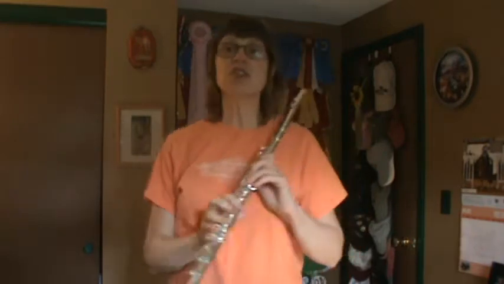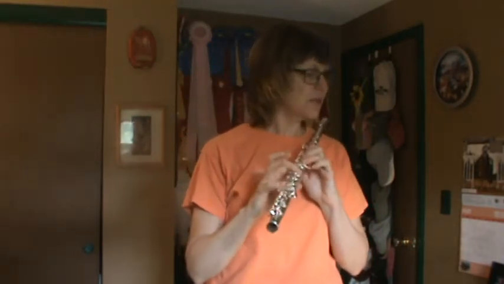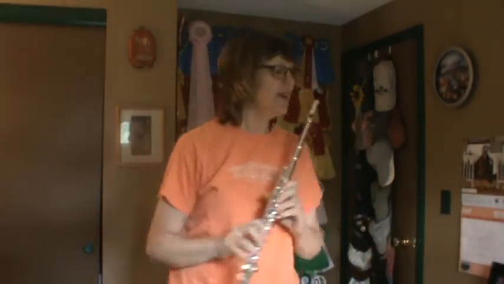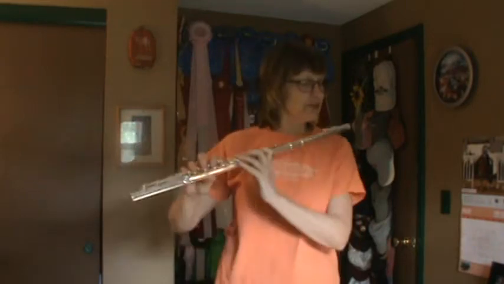The first time through the song, you might want to just put your flute on your shoulder and listen to me play it, move your fingers along with me so you can get used to the style. But then I encourage you to try to play it along with me. Everybody warm up the first 3 notes of song 1.